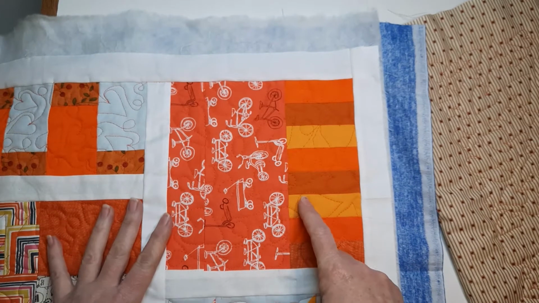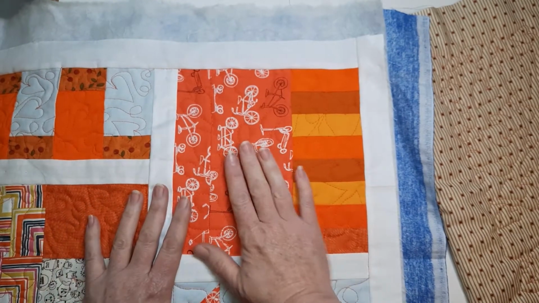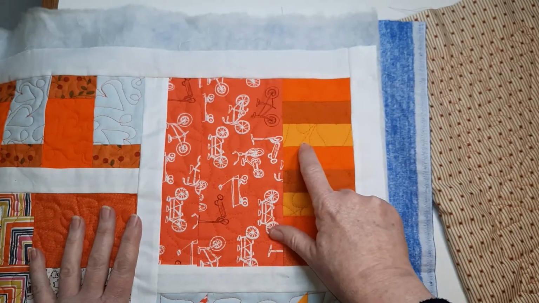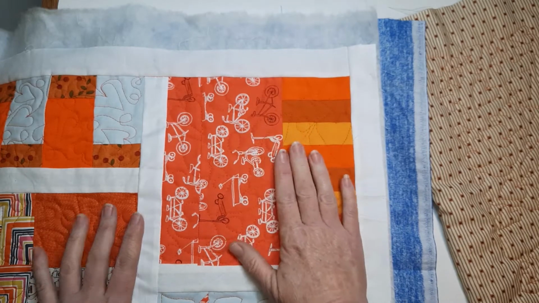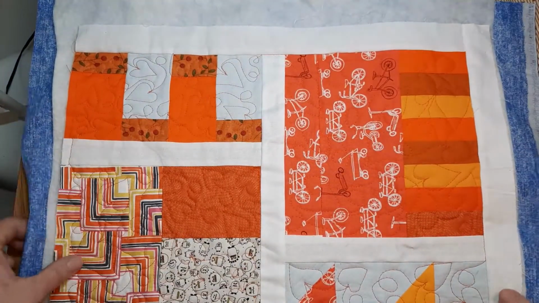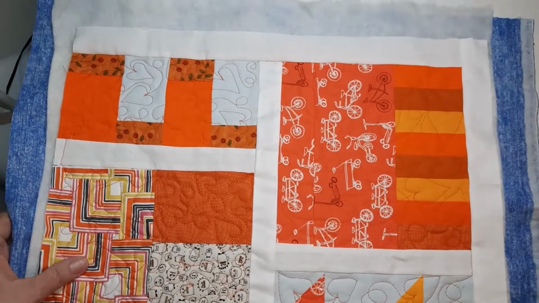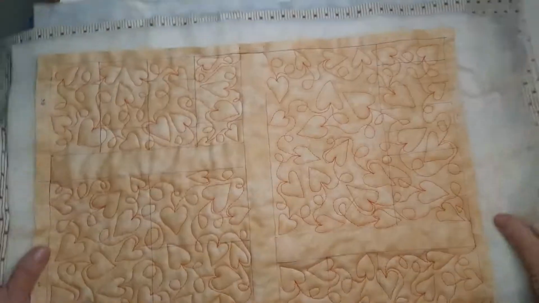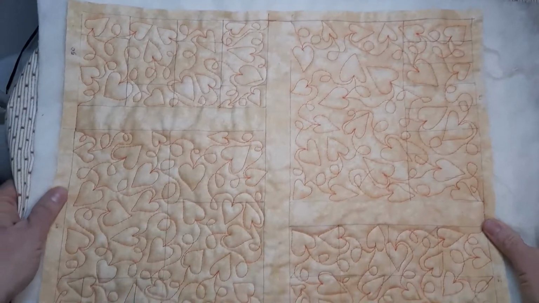Something I've noticed, I need to have my machine going faster, so I'm getting some big stitches, so I do need to watch that. That's something you may find that you're doing as well, and it looks a bit nicer when you've got more stitches.